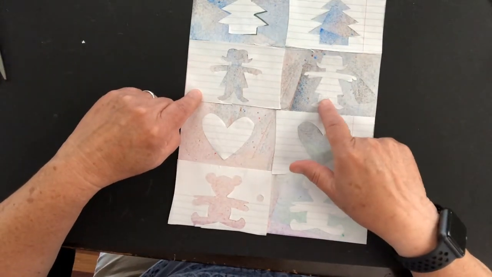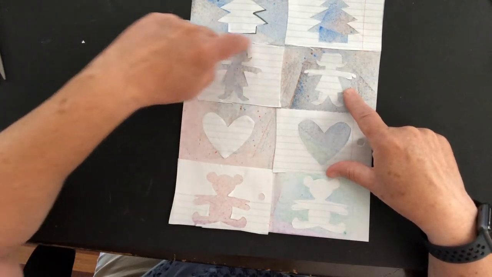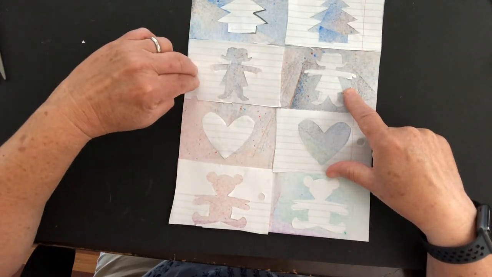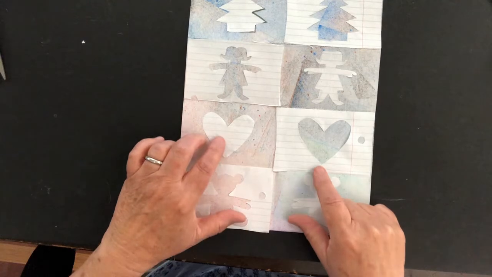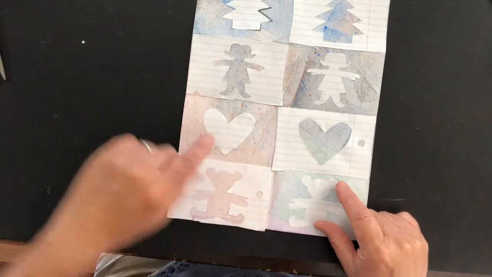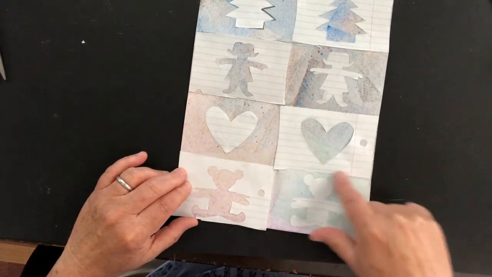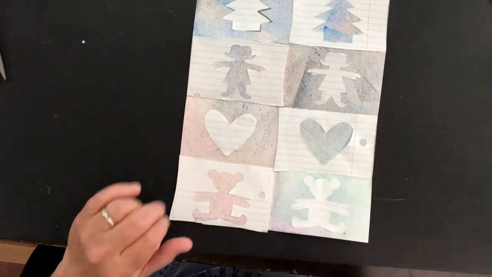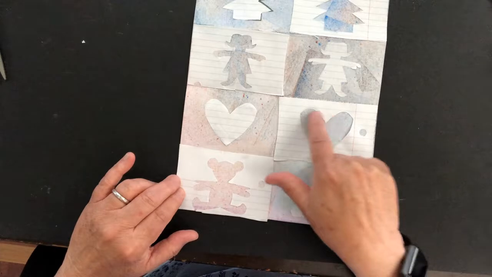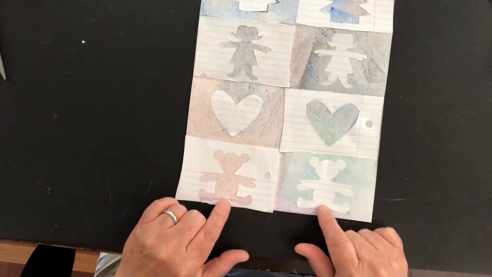The girl is the positive space on this side, and the cutout of the girl is the negative space on this side. Same thing with the heart. Heart is the positive space here, and the negative space is the background. And here the cutout is the negative space, and the heart itself is the positive, where it's been cut out is the positive space. And the same thing with my bear, okay?